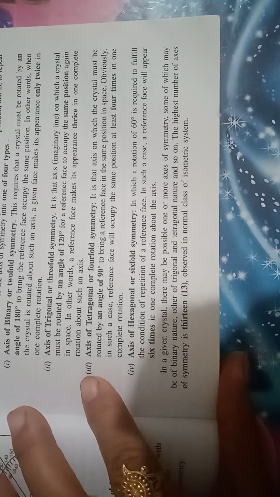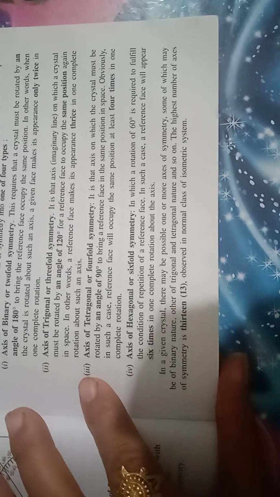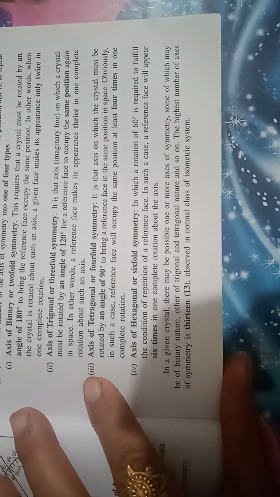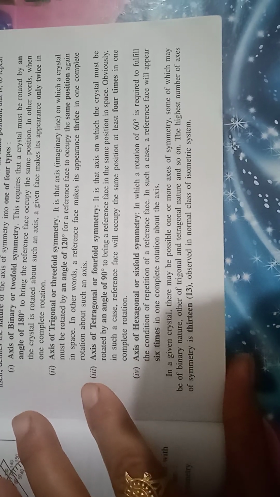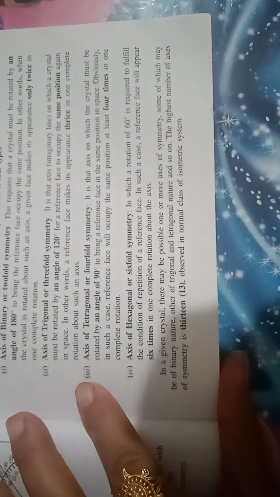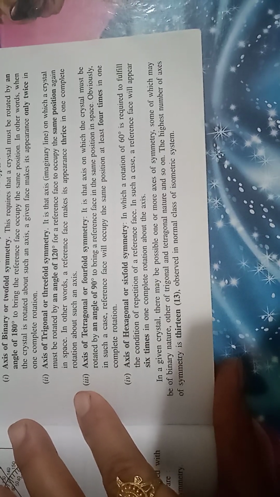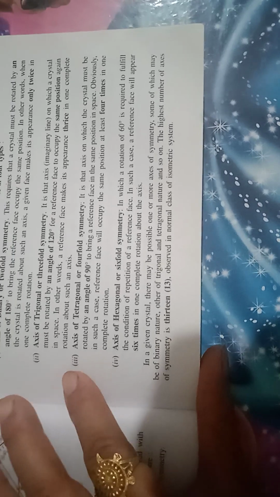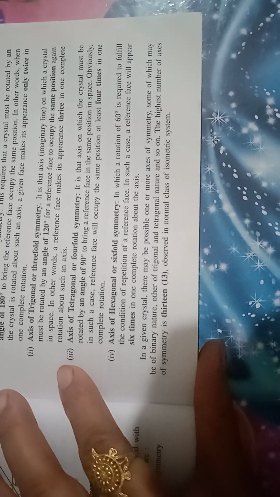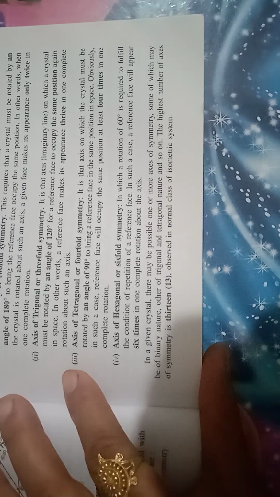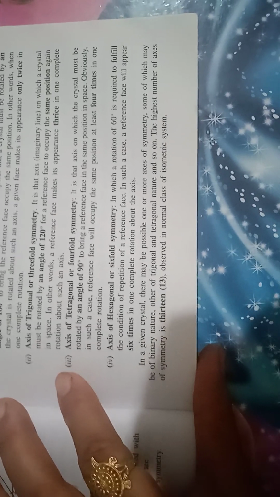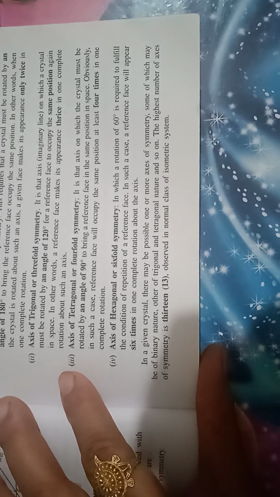Axis of tetragonal or fourfold symmetry. It is that axis on which the crystal must be rotated by an angle of 90 degrees to bring a reference face to the same position in space. Obviously, in such a case, the reference face will occupy the same position four times in one complete rotation. Axis of hexagonal or sixfold symmetry, in which a rotation of 60 degrees is required to fulfill the condition of repetition of a reference face. In such a case, a reference face will appear six times in one complete rotation about the axis.